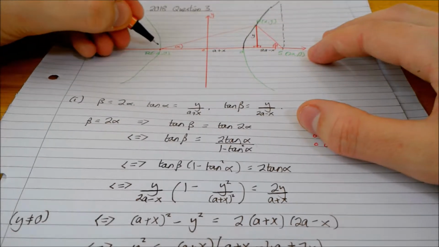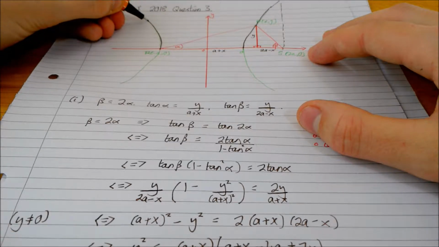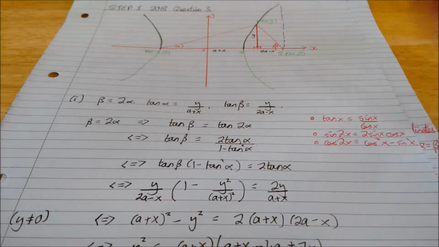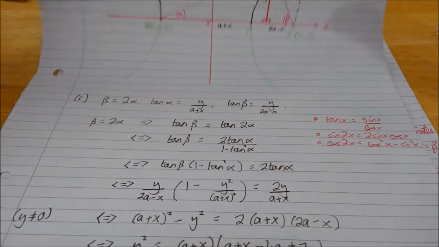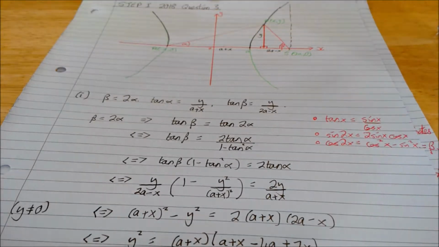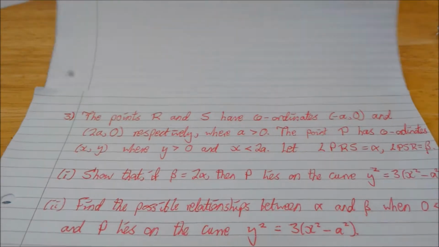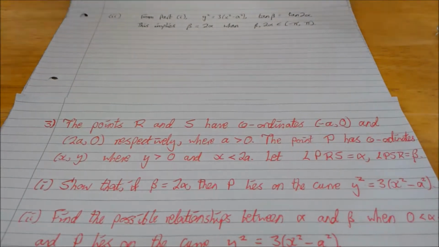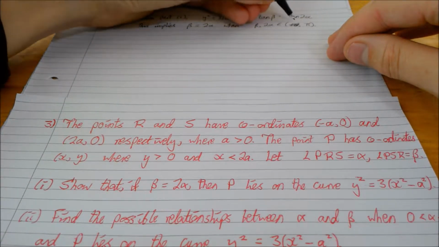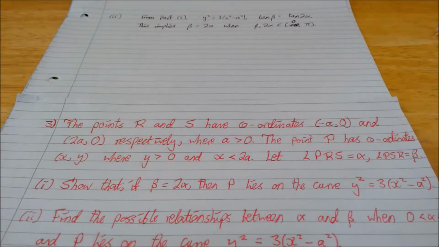And then we're also looking at this branch as well. But the thing is, if we look at alpha here, we're told that alpha is between 0 and pi. So actually, we know that alpha is positive, and we know that beta is positive. So we're not so much talking about between minus pi and pi, we're actually talking about 0 and pi. Okay?